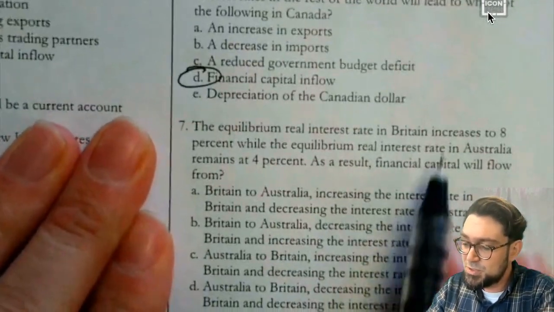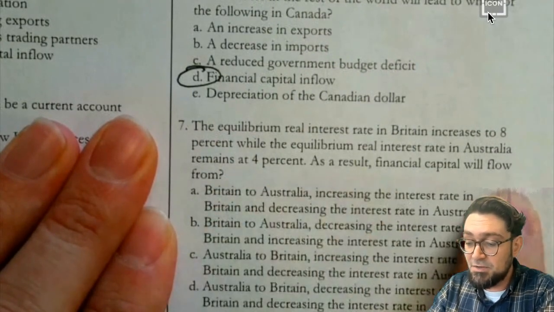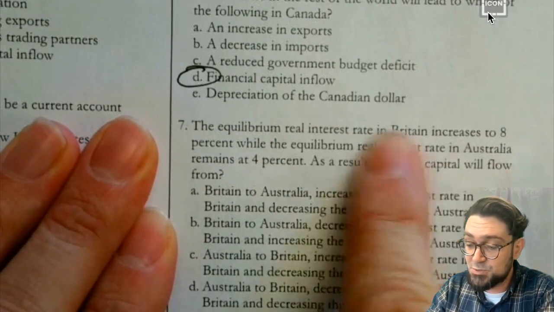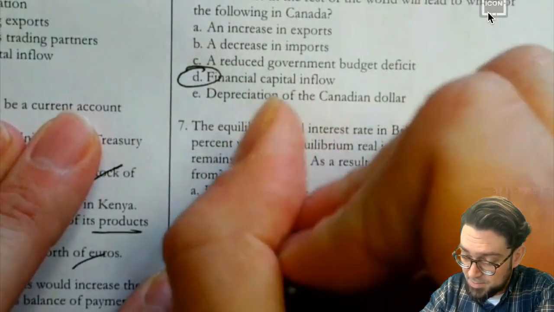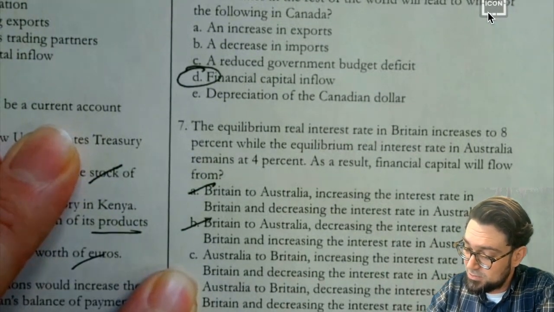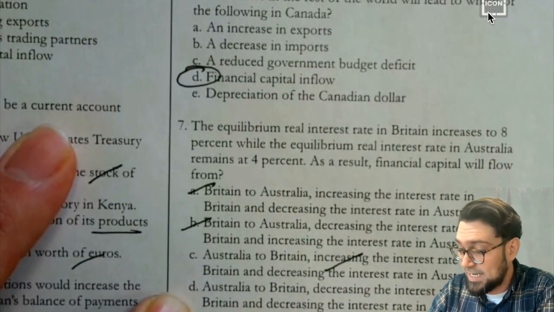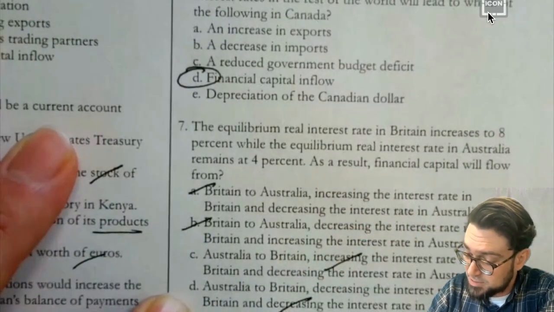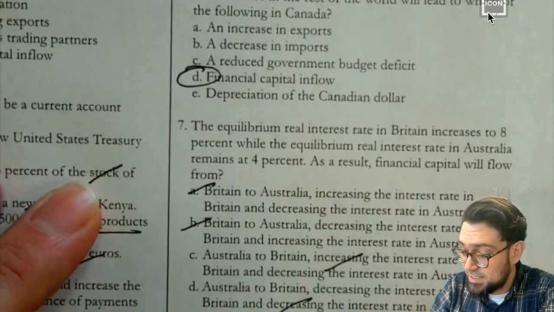Number seven, the real interest rate in Britain increases to 8, while the equilibrium rate in Australia is at 4. As a result, the flow of capital would flow from Australia to Britain. So we're going to rule out a couple of these. Australia to Britain, increasing the rate in Britain? No, it's not going to increase the rate in Britain. Australia to Britain, decreasing the rate in Britain and decreasing it? No, it's not going to decrease it in Australia. It's going to decrease the rate in Britain and increase the rate in Australia. E is our correct answer.